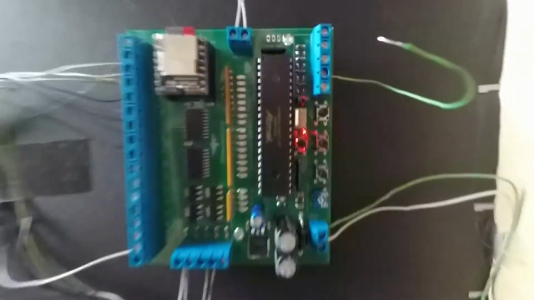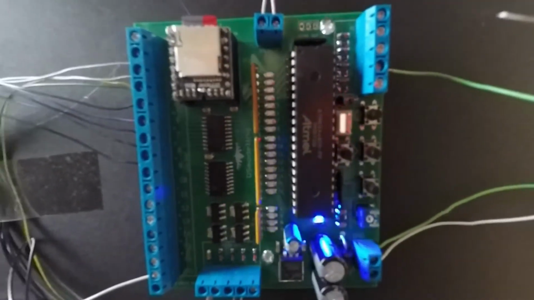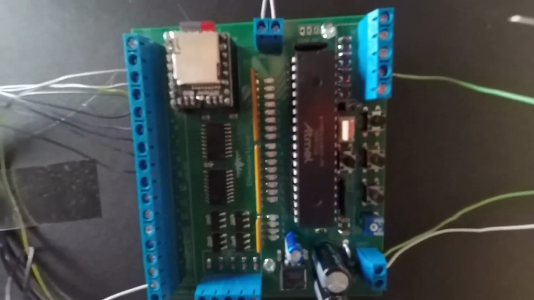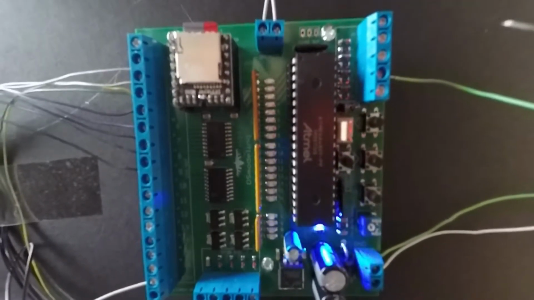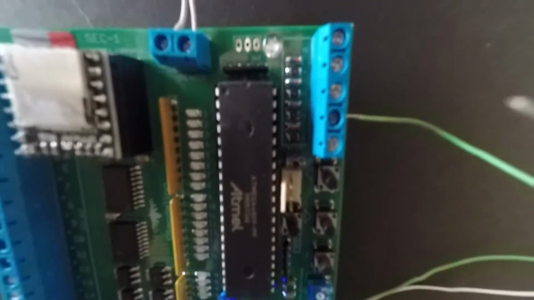Last thing is the small tiny jumper here. Okay, so this small tiny jumper, if it's on the unit, the rotations of the propeller starts to the maximum of the setup continuously. If you remove the jumper, it starts with some disturbance.